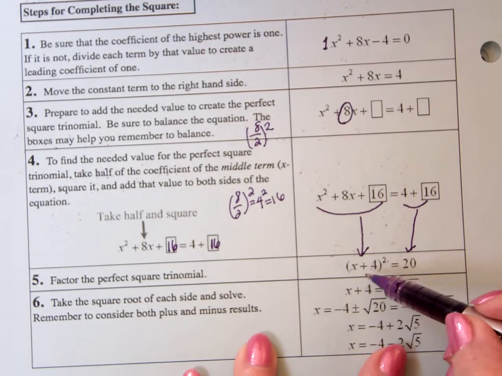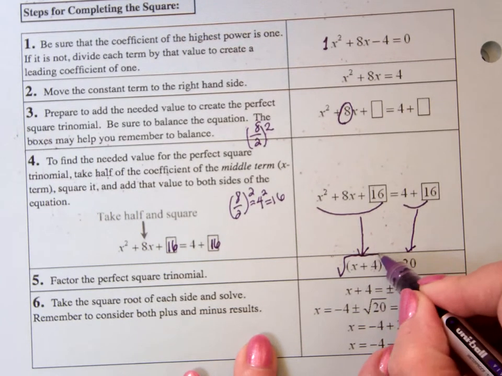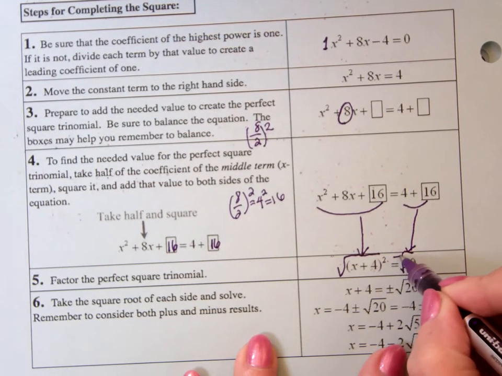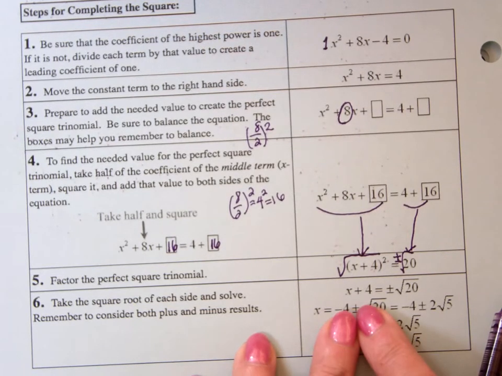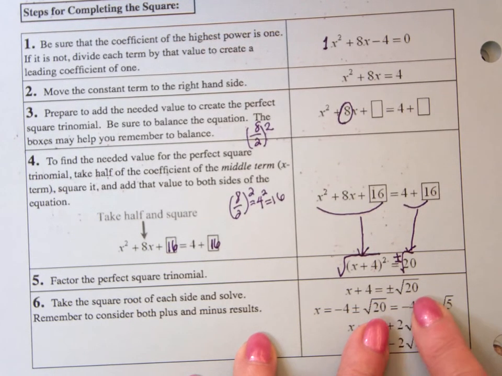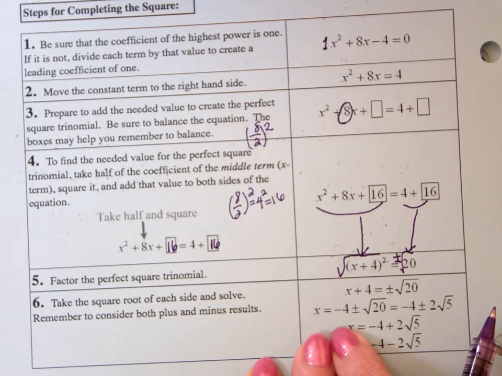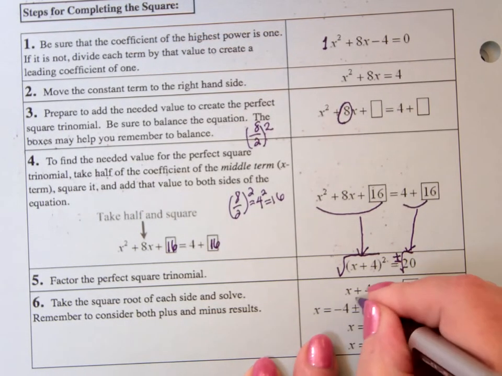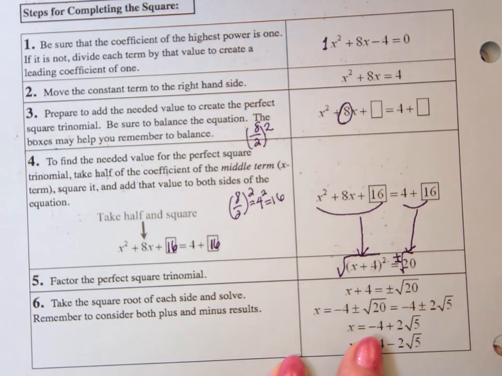So that means that I'm going to take the square root of both sides. Don't forget the plus or minus, so that x plus 4 is equal to plus or minus the square root of 20, or that x equals, subtract 4 from both sides, minus 4 plus or minus the square root of 20.